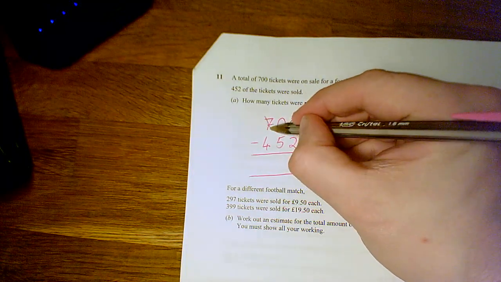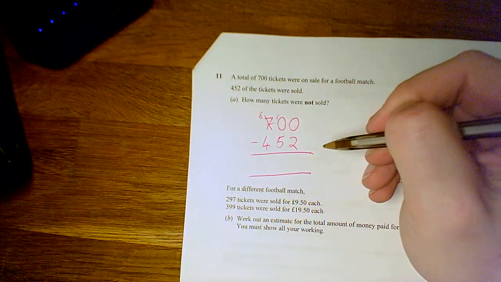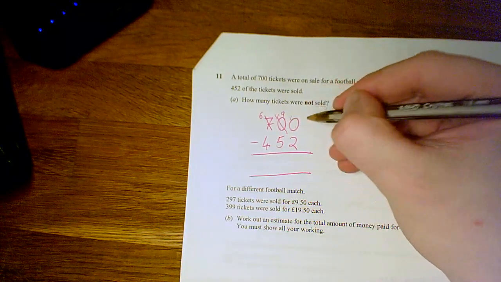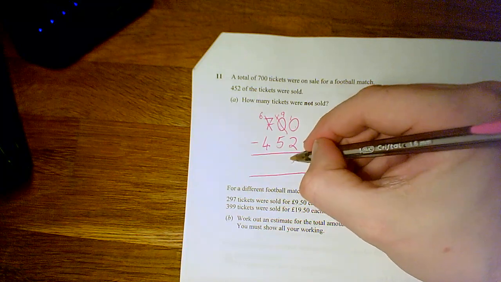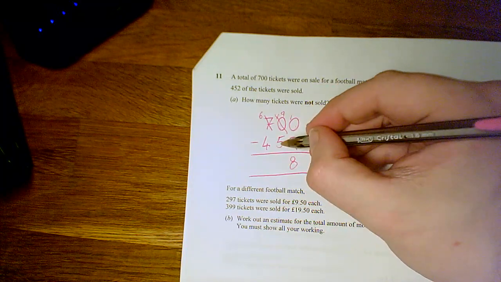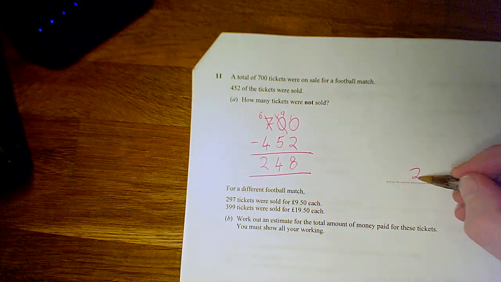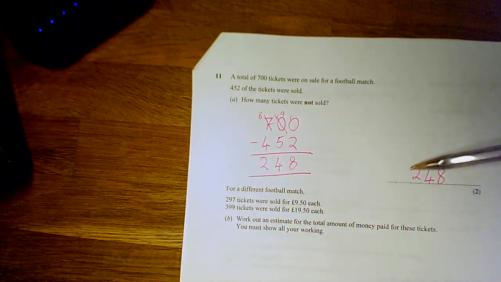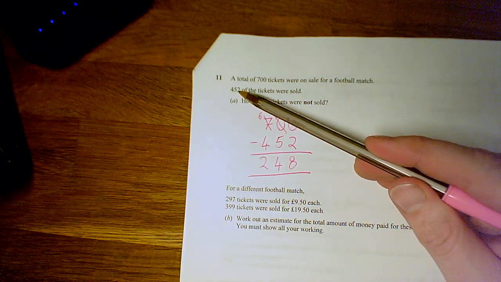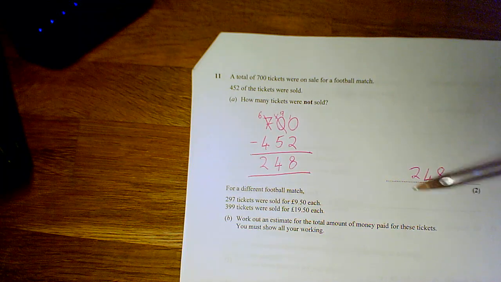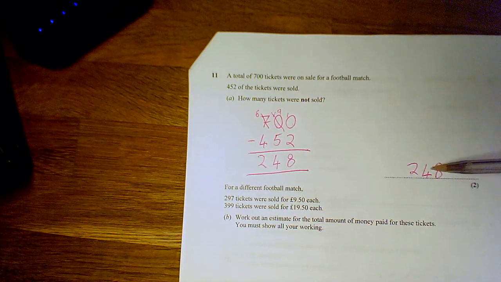There's nothing there, so I'm going to have to borrow from here. Make that 6. And this becomes 10. Now I can borrow one from the 10, so it becomes 9. Make this 10. 10 take away 2 is 8. 9 take away 5 is 4. 6 take away 4 is 2. So I've got 248 unsold tickets. Just checking roughly, that's about 250. That's about 450. In my head, I can sort of see they're going to make 700. If I'd got something in the thousands, I know obviously something's gone wrong.